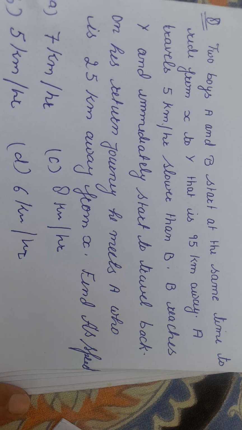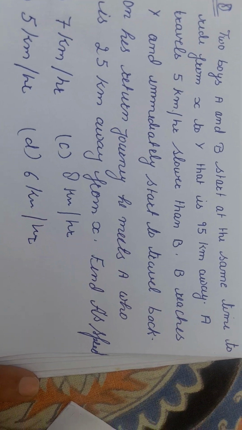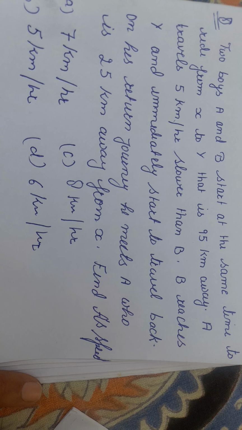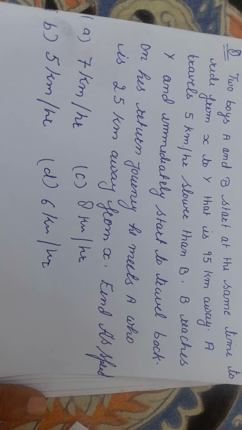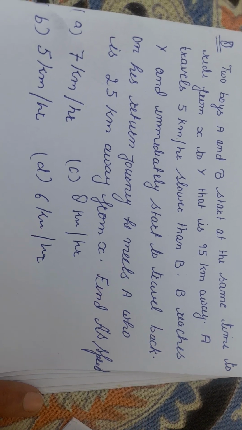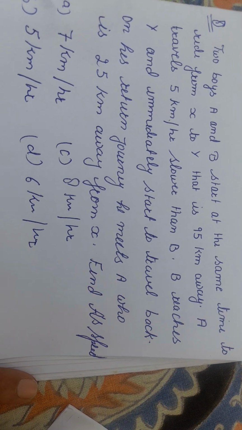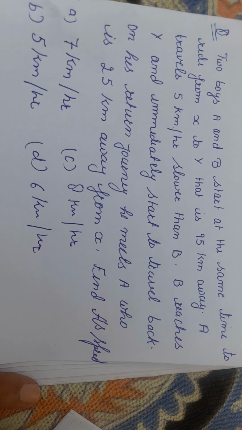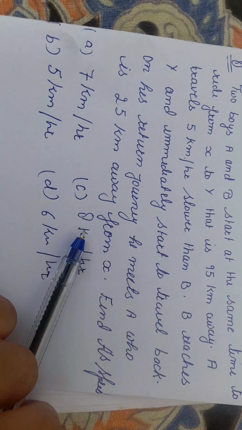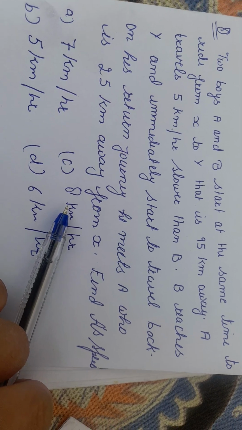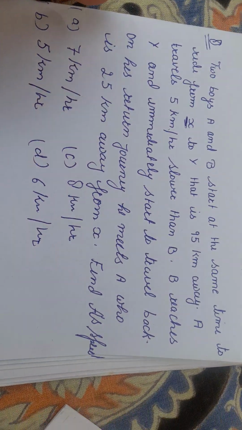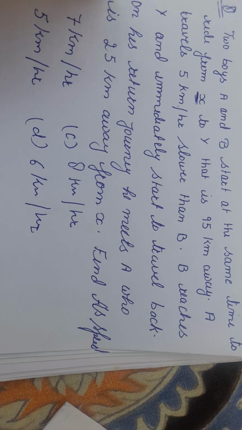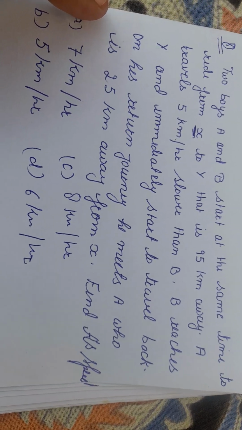Next, it is given to us that on his return journey he meets A. When he returns from the place Y, he meets the other person, that is A, who is 25 kilometer away from X. Means the person is still 25 kilometer away from the starting position, that is X. And we have to calculate the speed of the person A.